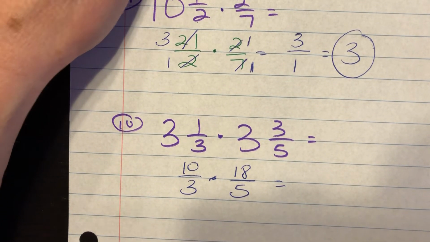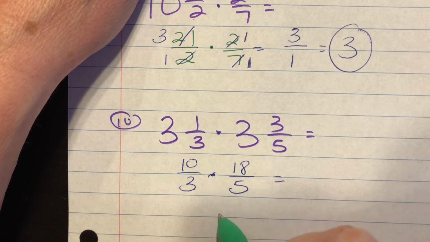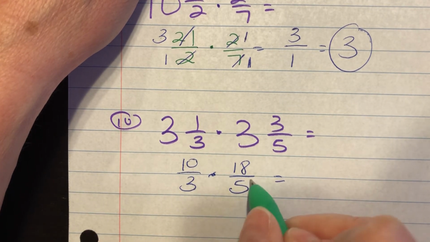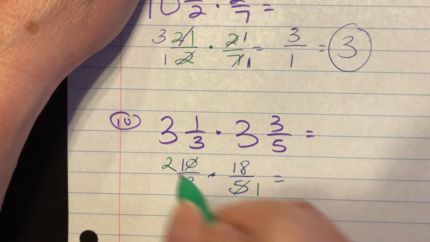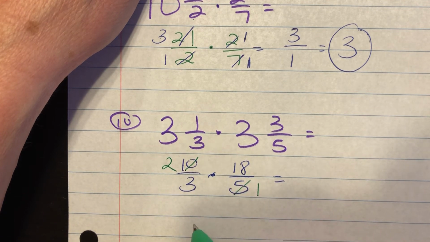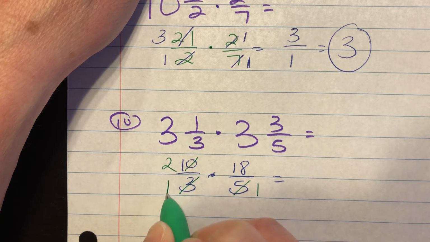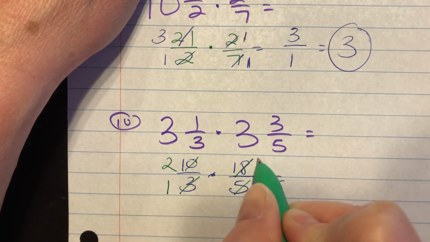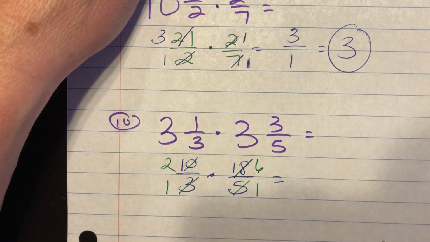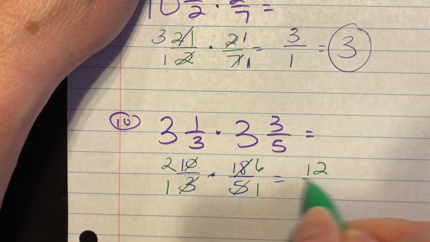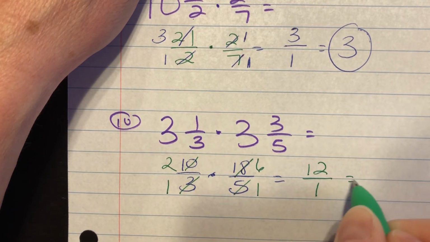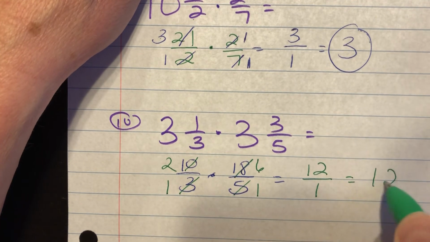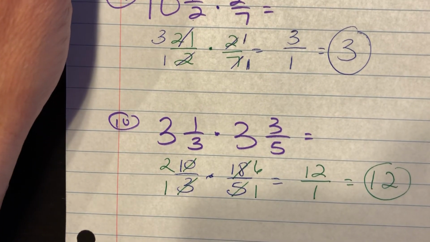And we are going to cross cancel. The 10 and the 5 goes into both. 5 goes into 5 once and into 10 twice. 3 and 18. Isn't 3 times 6 18? It is. So 3 divided by 3 is 1, and 18 divided by 3 is 6, because 3 times 6 is 18. 2 times 6 is 12, and 1 times 1 is 1. And yes, 12 divided by 1 is 12. My favorite number of all time. I don't know why.